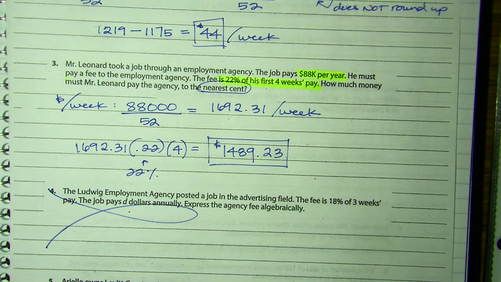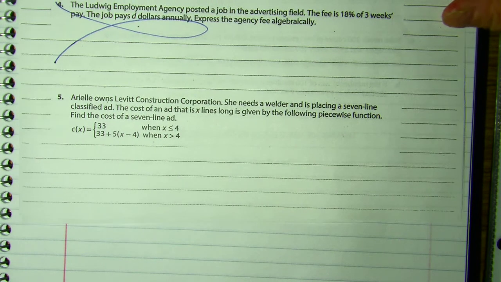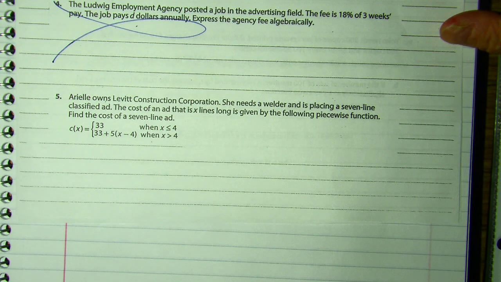Okay, I'm going to skip this one. I'm going to move on to number 5. So this is a piecewise function. We did cover this in a prior section. I think it was Unit 2.